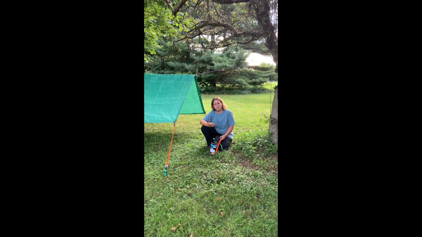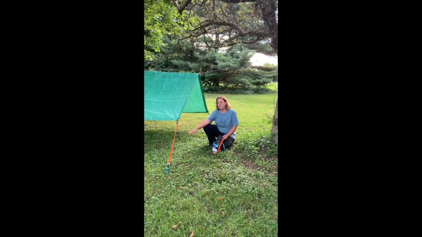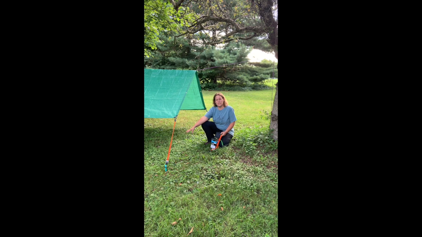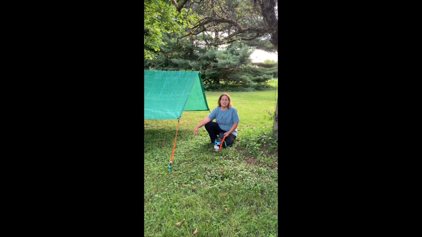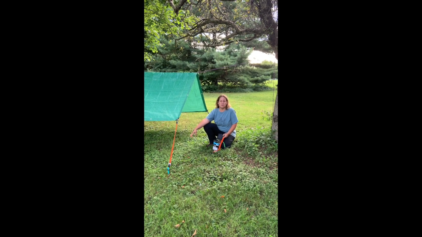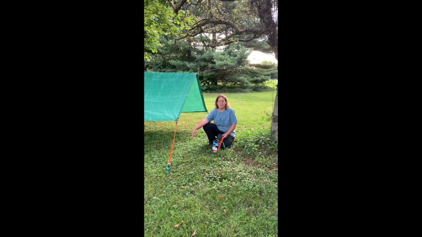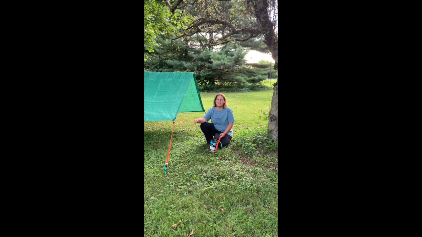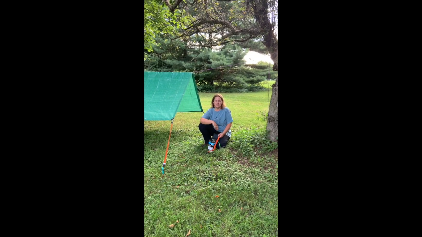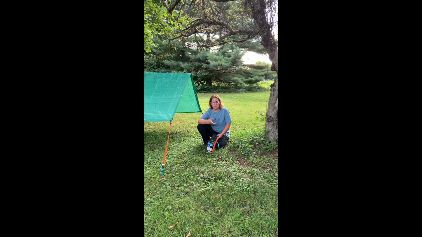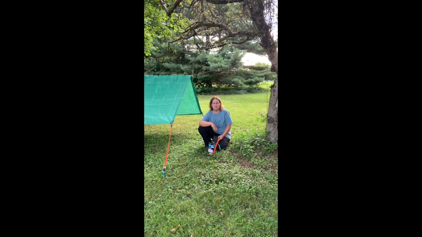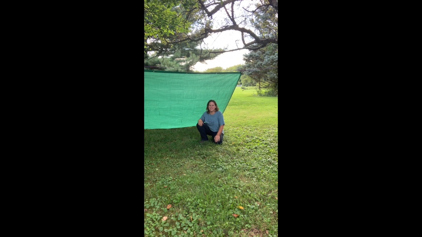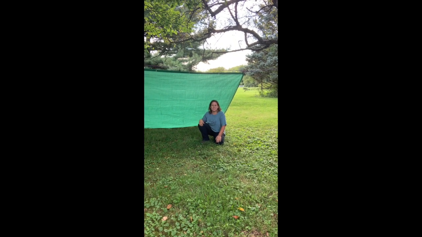You've got some shelter, and even if you were doing small groups where you had a few of these and the teacher was monitoring, you can still see the children underneath and monitor them and make sure that they're not elsewhere on the grounds. So with just a few simple bungees and the tarp, we've created another situation.